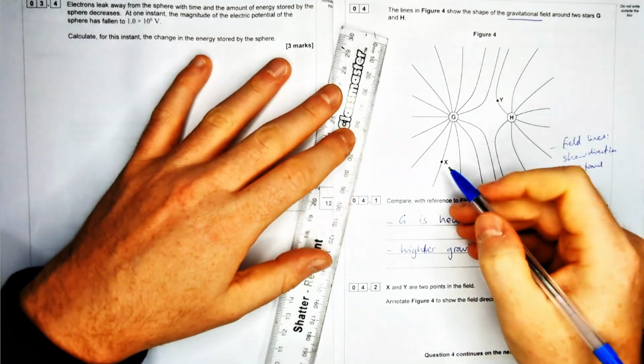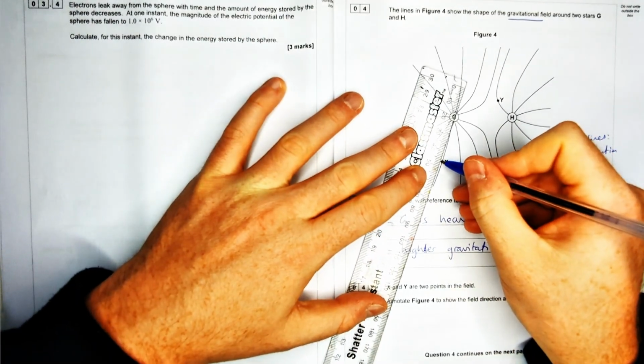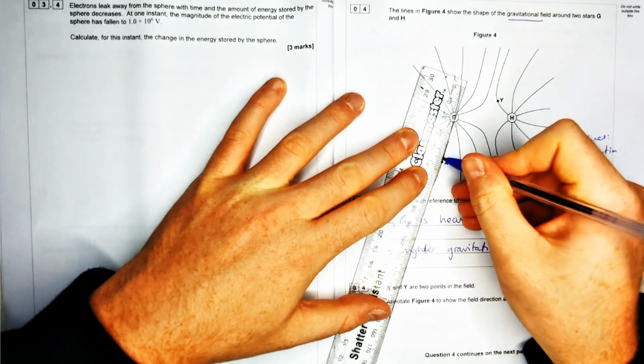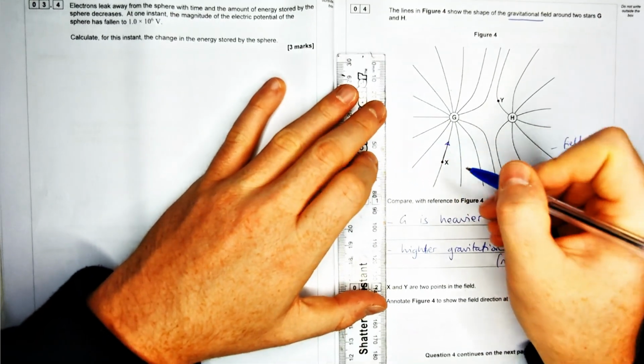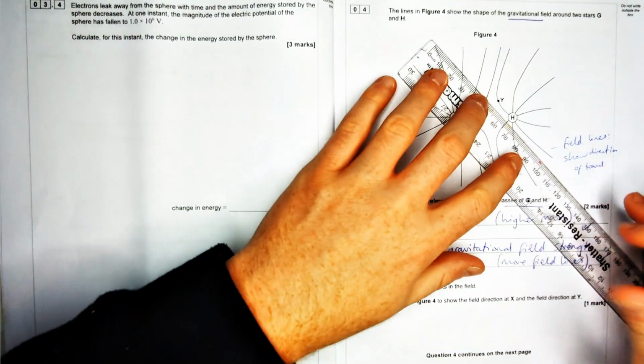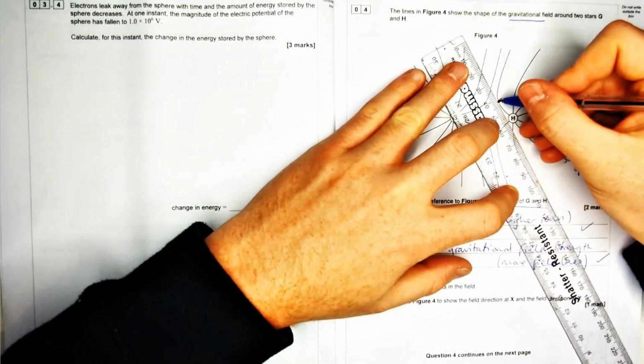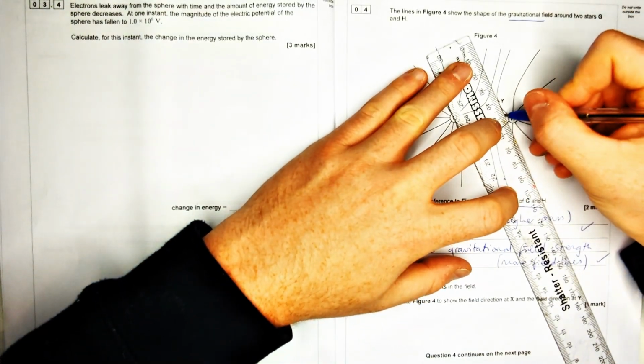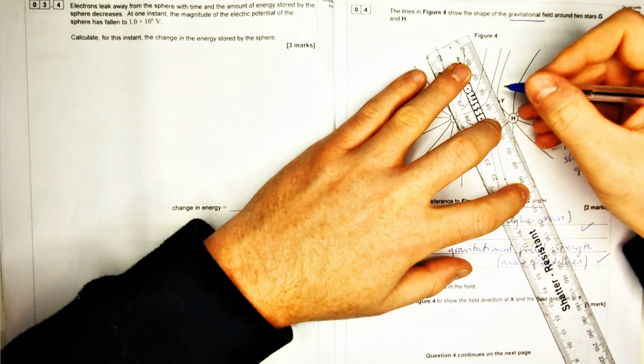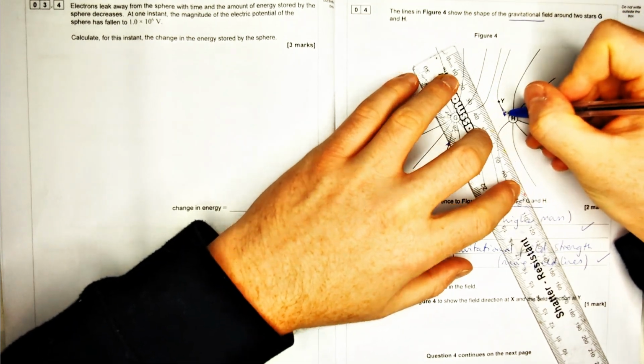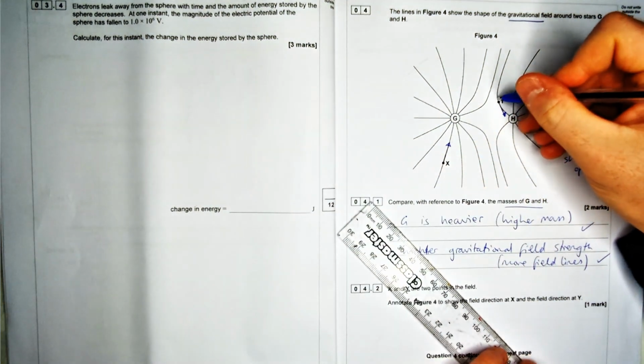So for each one, which way is it going to go? Well, at this instant, this one's going to go sort of towards the center of this planet or this object, and this one is going to go towards the center of this one. It's got to be kind of tangential to the curves, which is a bit of a pain to draw. Something like that. It doesn't have to go exactly towards H because it has to go at a tangent of where the line is at, and that's what we need to say for that mark. Let's work out for the next one.